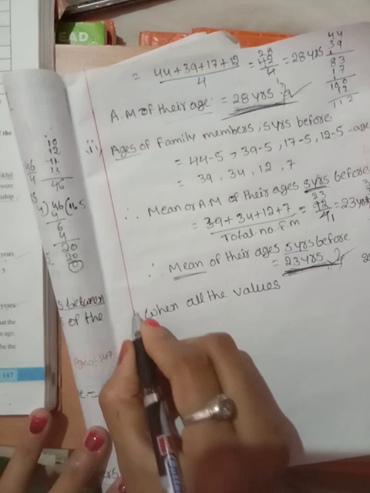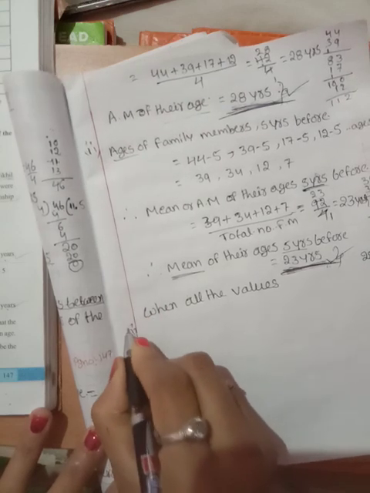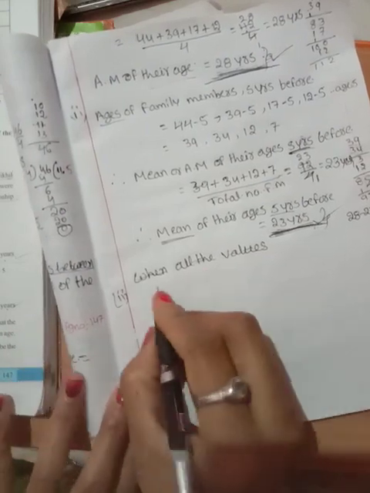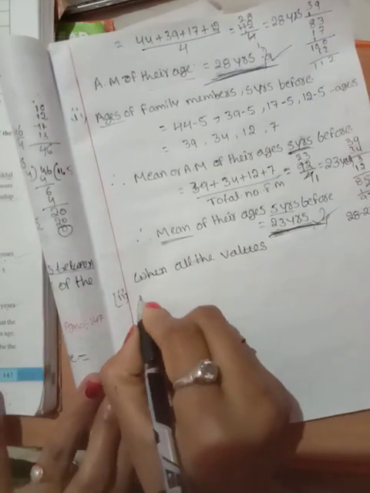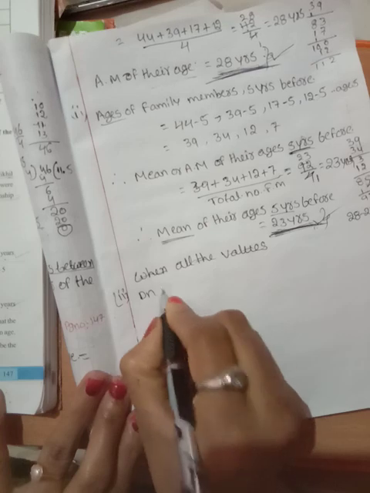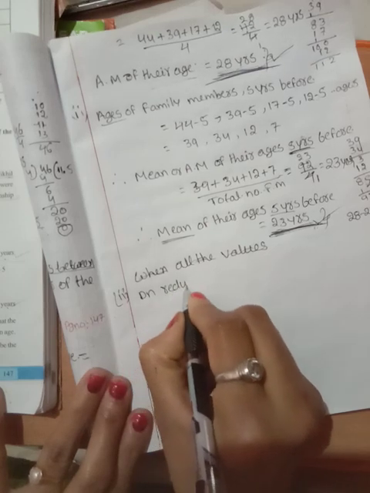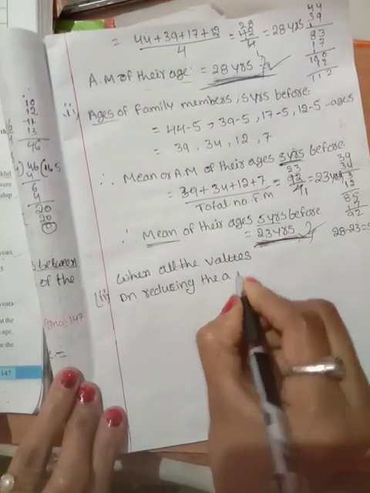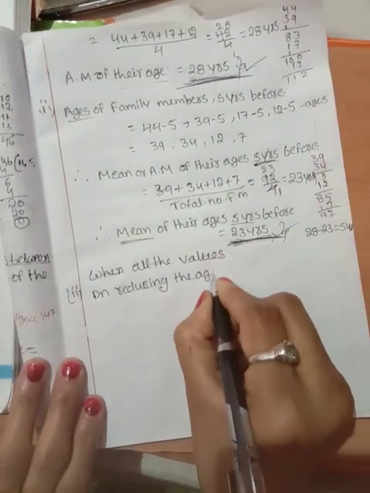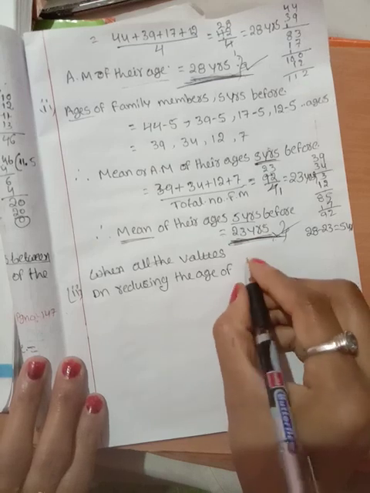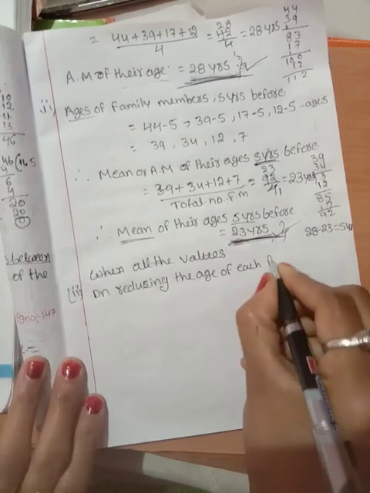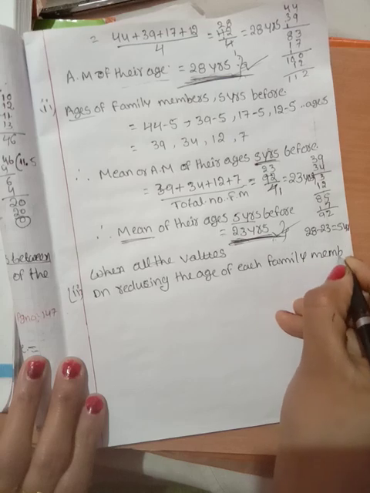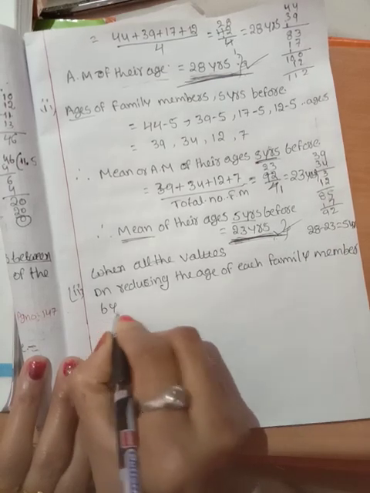You can write it here, Gagan, neatly. Reducing the age of each family member by 5 years only.